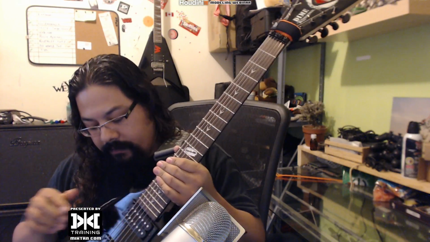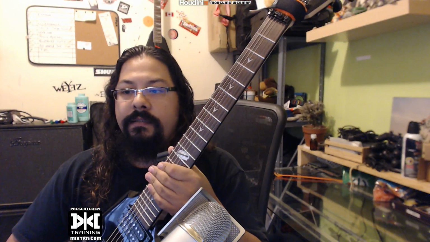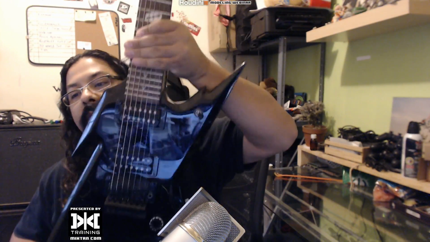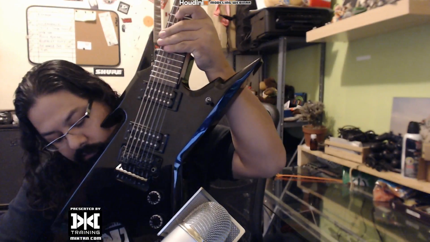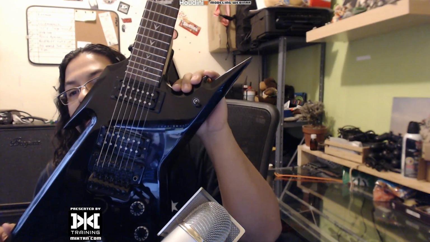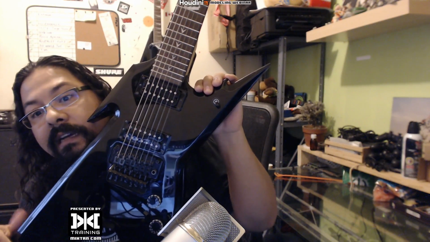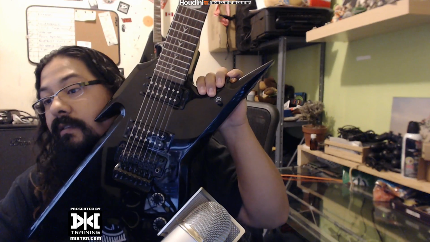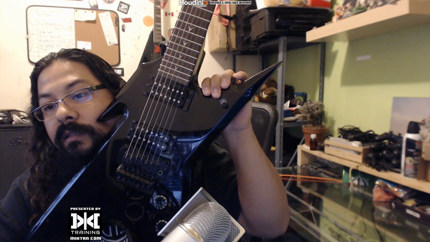And the reason I have this guitar here is because we're gonna try to model something like this. We just turn the volume down, and I'm glad we have this guitar here because this is what we're gonna try to model.